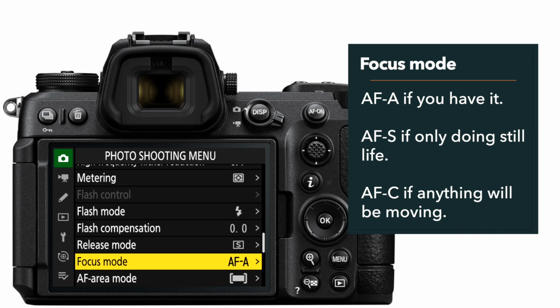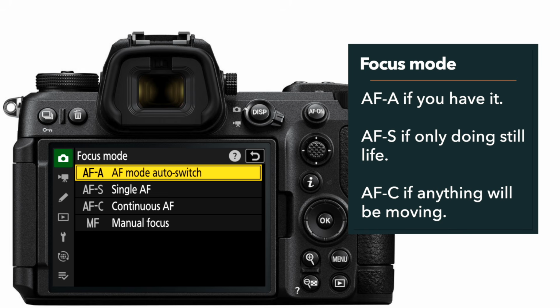What you choose for the focus mode might take some thought on your part. If your camera has the AFA option, the auto switching option, like many of the consumer cameras do, just set it to AFA and leave it there. It'll respond to the scene as appropriate.